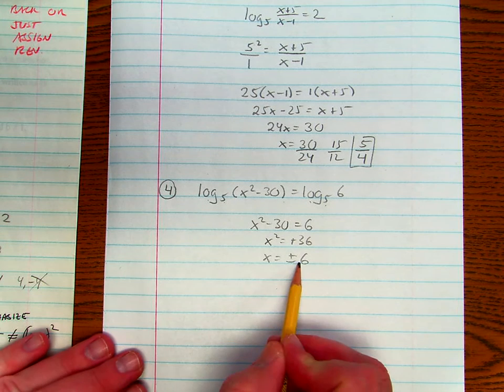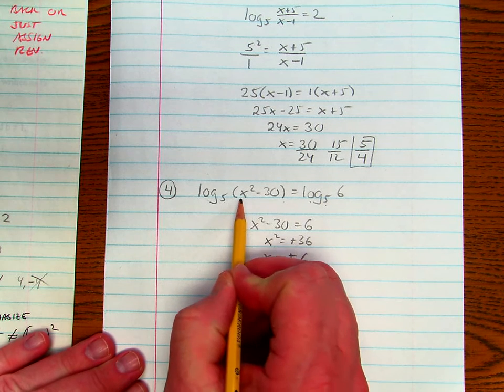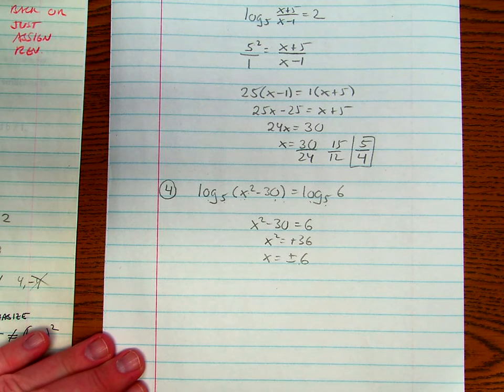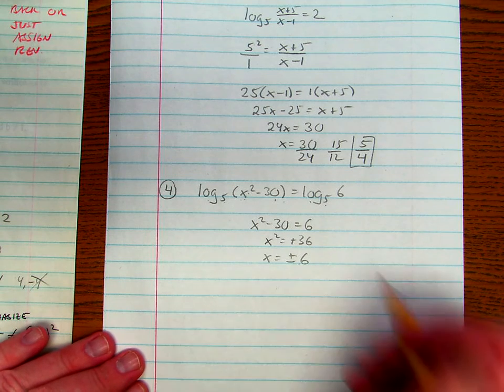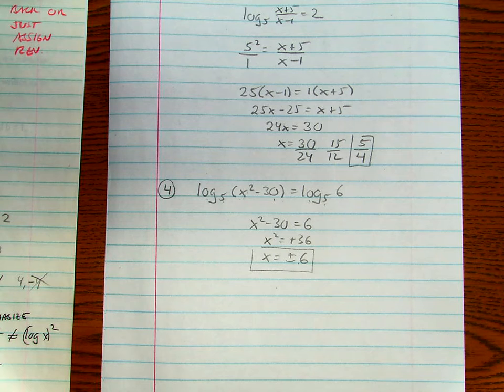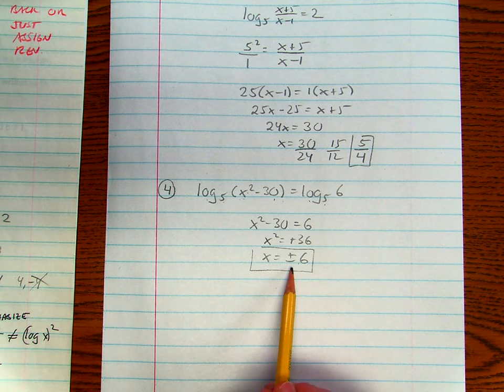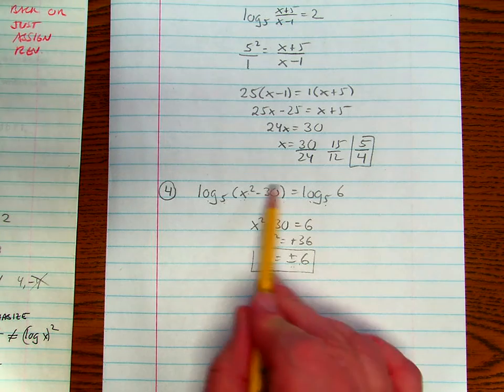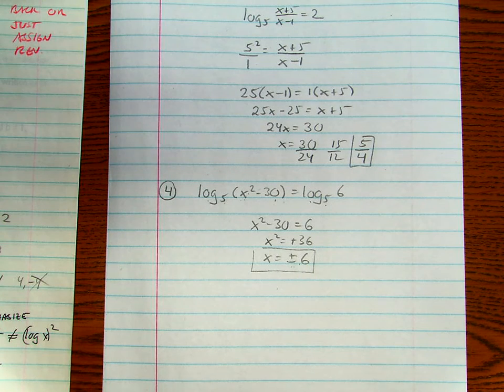Well, whether you plug in a positive 6 or a negative 6, that squares out to 36. 36 minus 30, positive number, no extraneous solutions. We can keep them both. Again, emphasizing something I said earlier. Just because that's negative doesn't mean we're throwing it away. It's based on what happens when we plug it into the original equation.